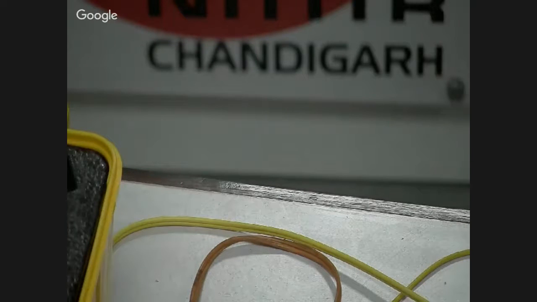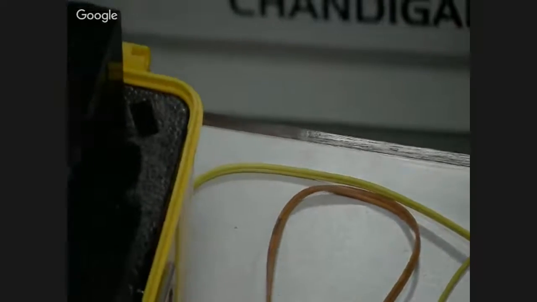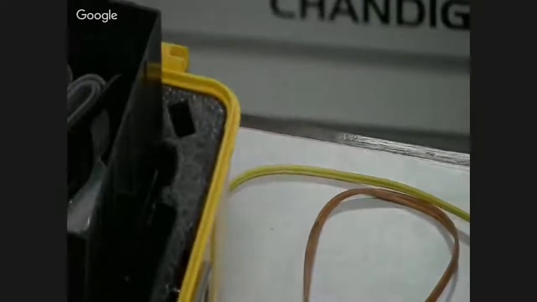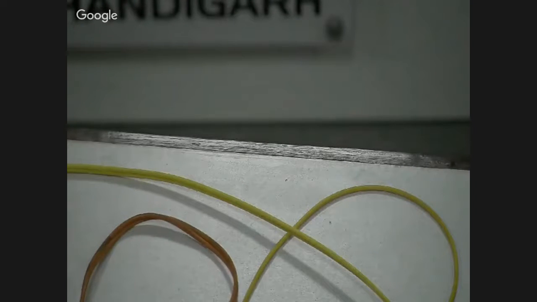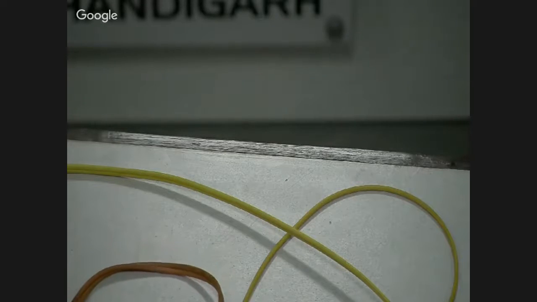ST. ST is used. They are also used for multimode, but only for very short distances.